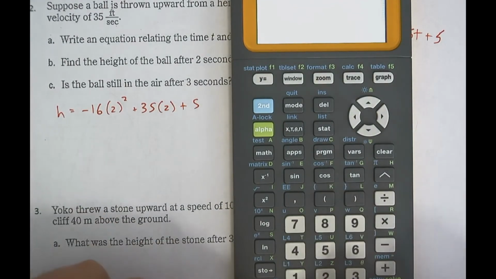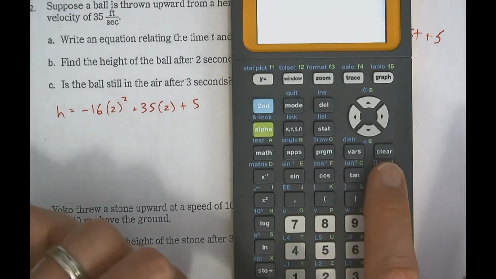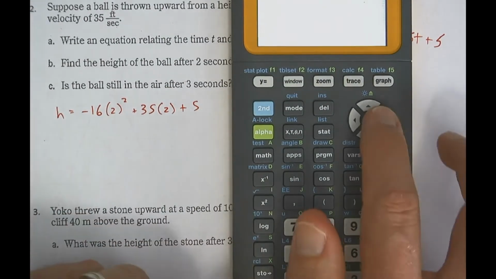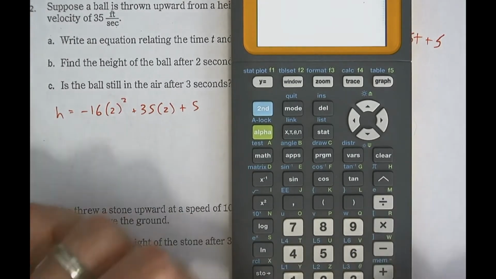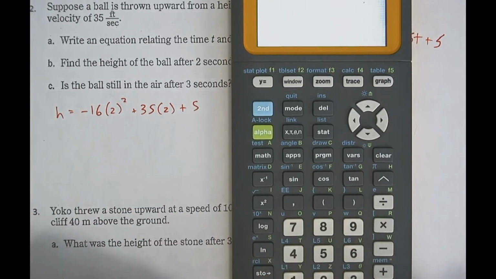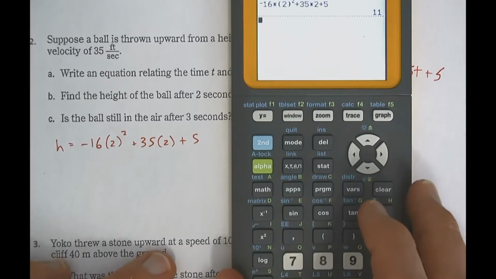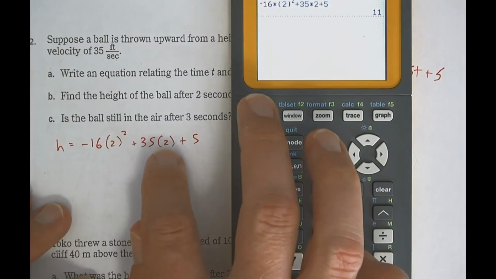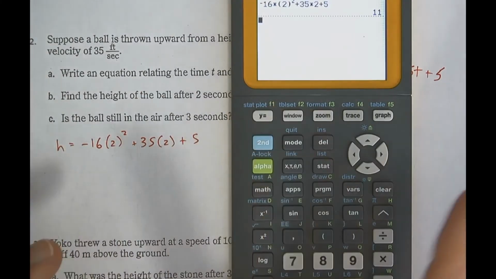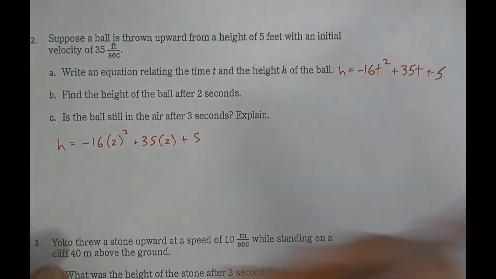Make sure that you put parentheses if you have a negative. So I actually don't need it here because it's positive 2. But doesn't mean it's not a good thing to still do. And I get 11. Okay, and you can do that one at a time. 2 squared is 4 times this. 2 times 35 is 70, and then add it all up. And you're going to get 11, but you can plug it all in the calculator too.